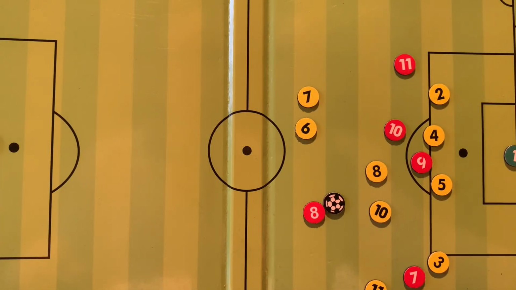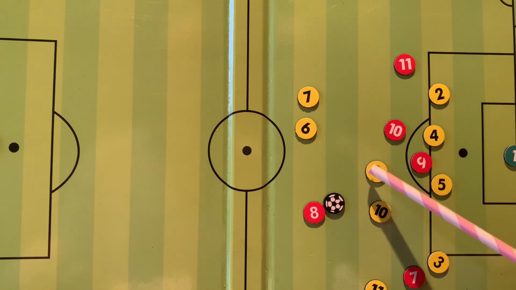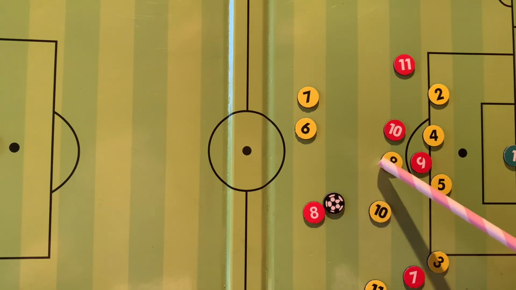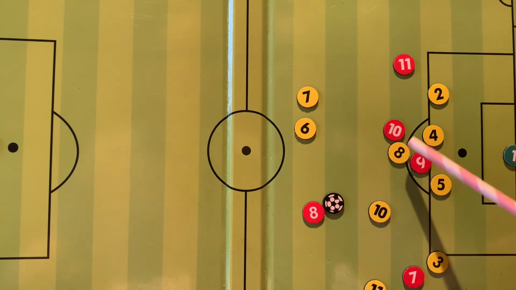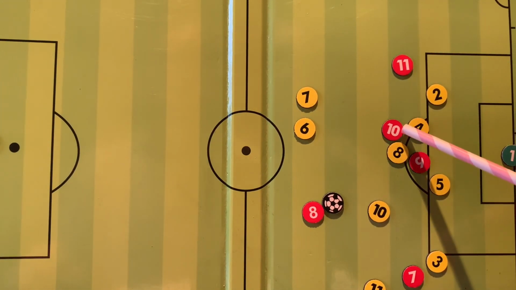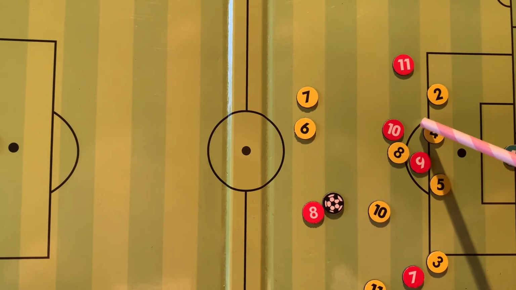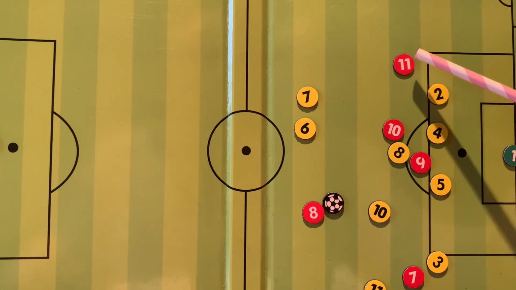In any of these situations, the most important thing is that you read the game. For instance, if the 8 decides he's going to close down the other 8, leaving this 10 open, that's going to be trouble. If the 8 decides he's not going to stay with his mark, that's going to be trouble. If you look at situations where the 4 maybe comes up and guards the 10, that could be trouble. You need to read the game. And a big part of reading the game is to understand this is a zone defense with responsibilities to mark up. So a matchup zone.